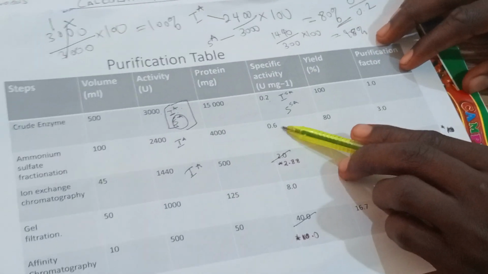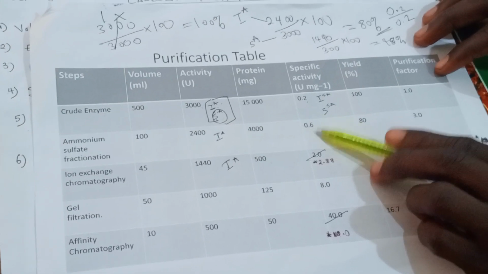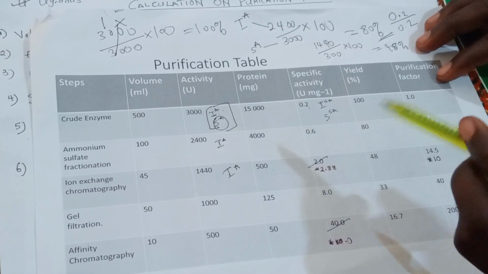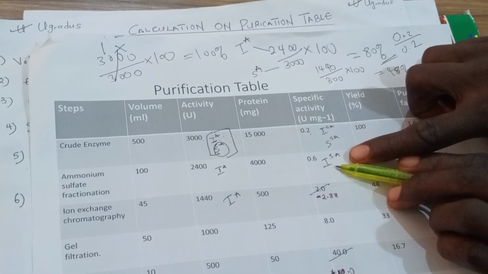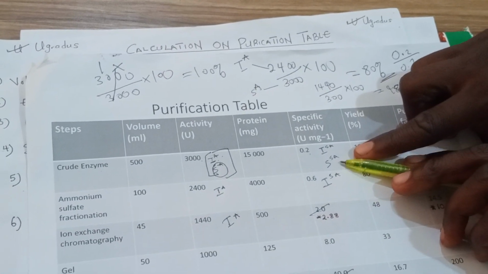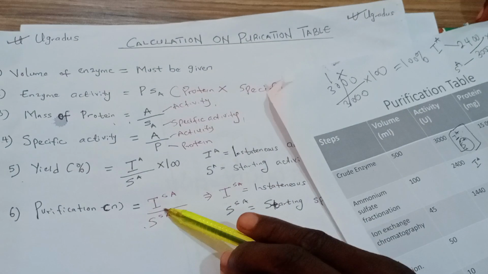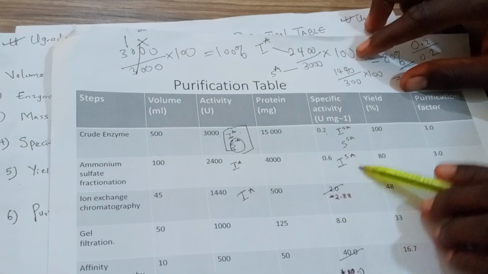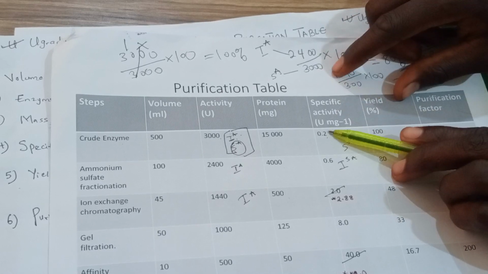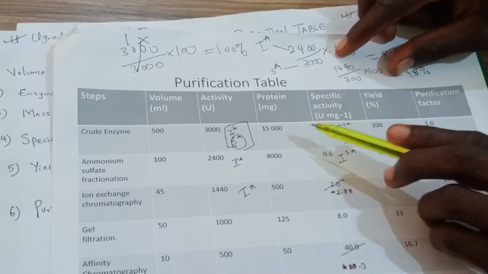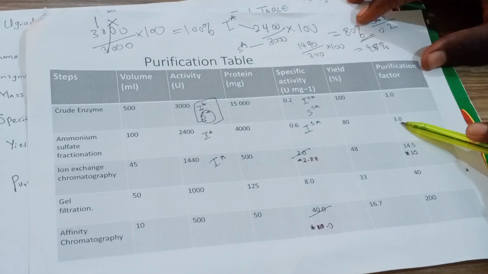But for this one, I will not solve it fractionation. 0.6 is actually the instantaneous specific activity, ISA. So this 0.6 now, we're going to divide by the SSA according to this formula. ISA divided by SSA. So the SSA is the starting specific activity. So the starting specific activity is what? 0.2. So by the time you say 0.6 divided by 0.2, you are going to get 3.0.